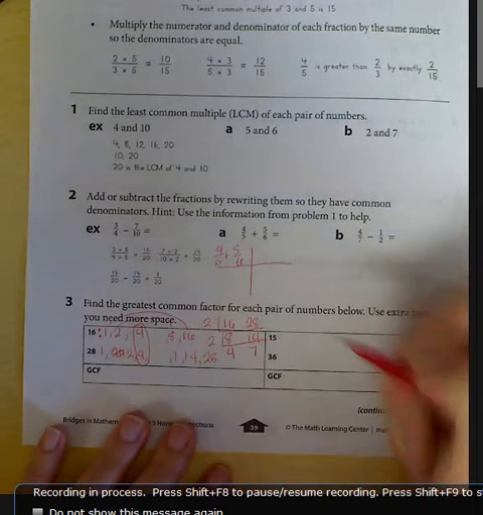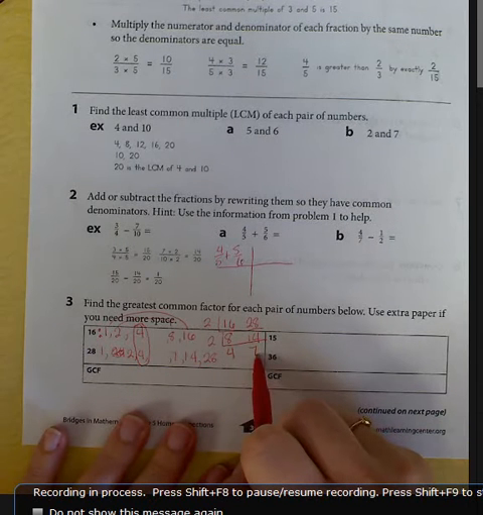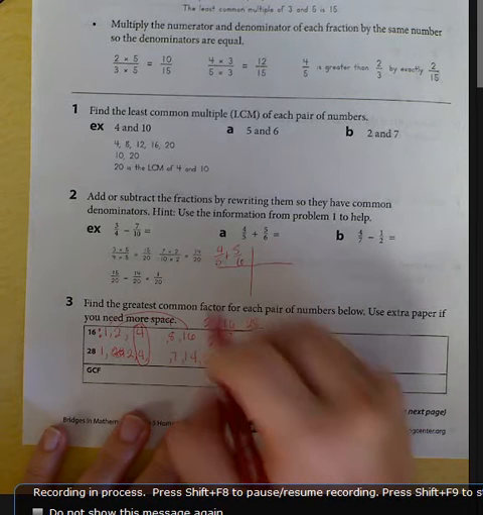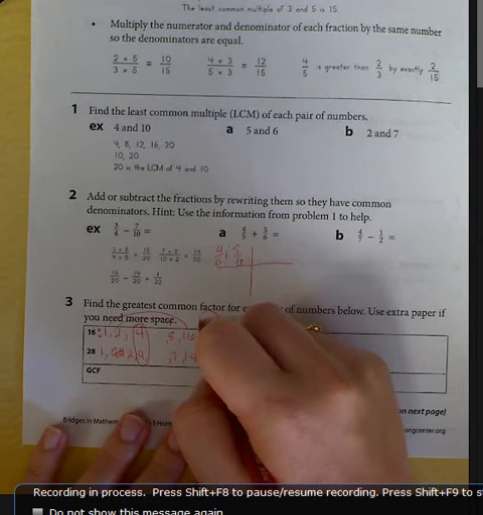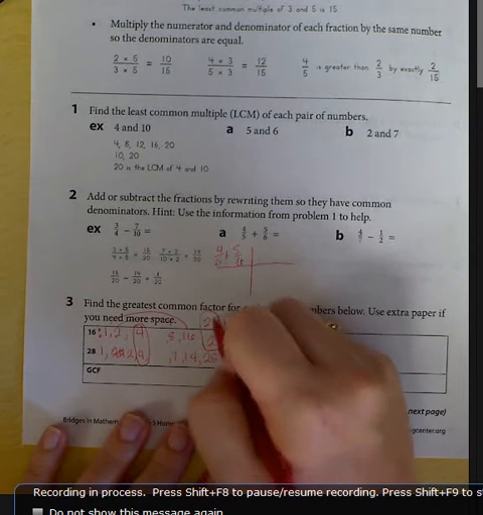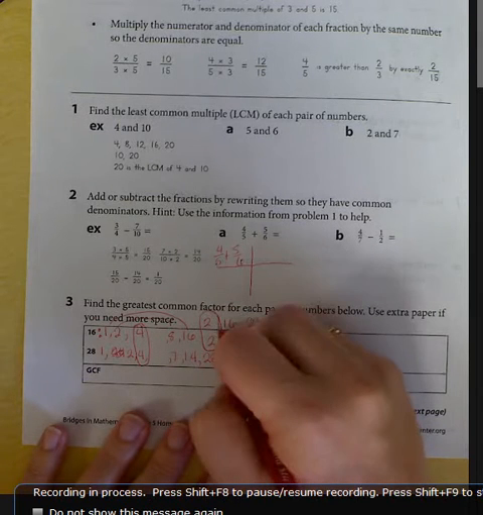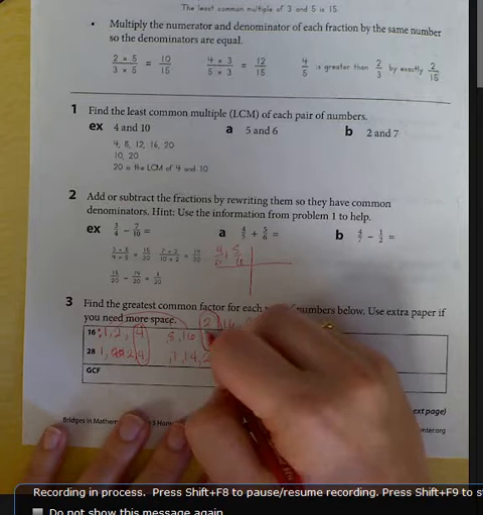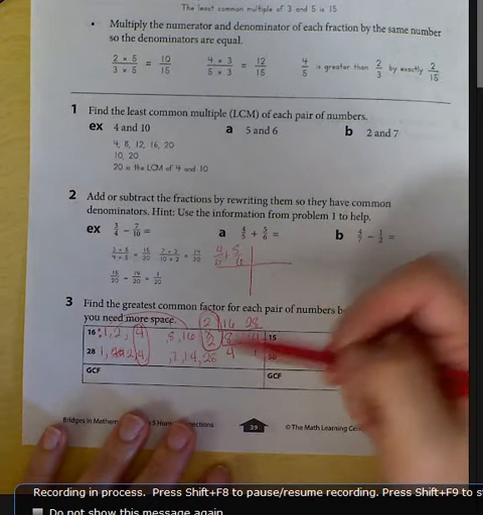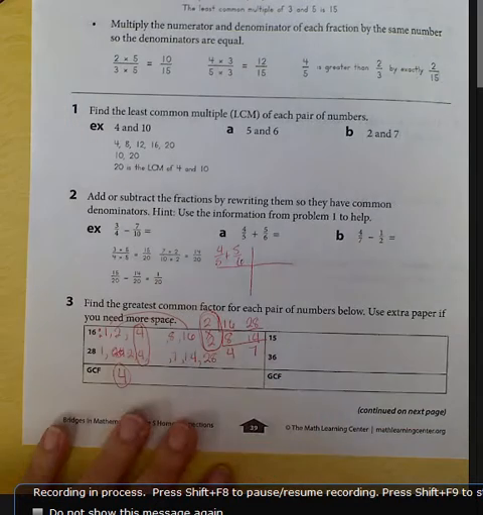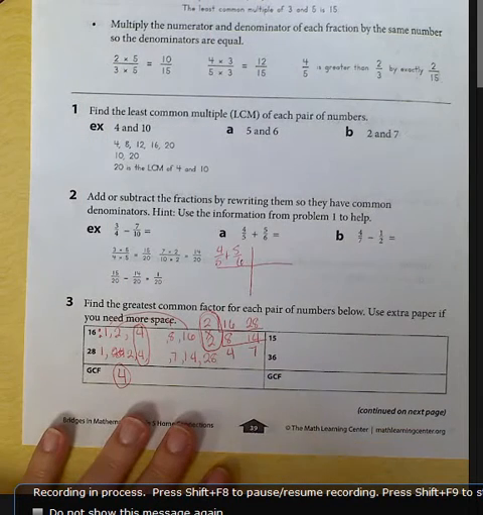And 4 and 7 do not share any common factors. So if I'm looking for just the greatest common factor, that's just the numbers on the side. So not the big L, that's for the least common denominator, just the numbers on the side. And we always multiply together. 2 times 2 is 4. So the greatest common factor is 4. So there's 2 ways to do that. Either one is fine with us.